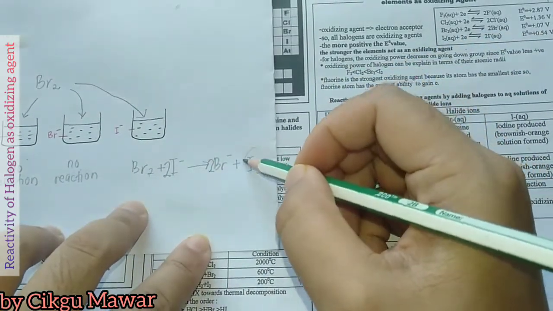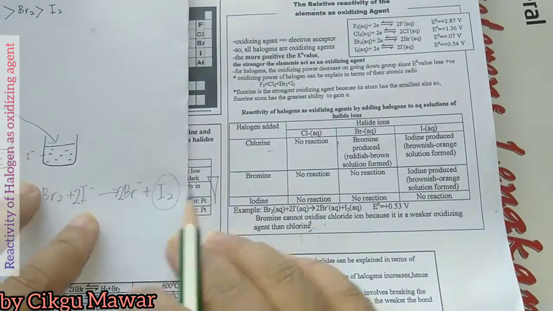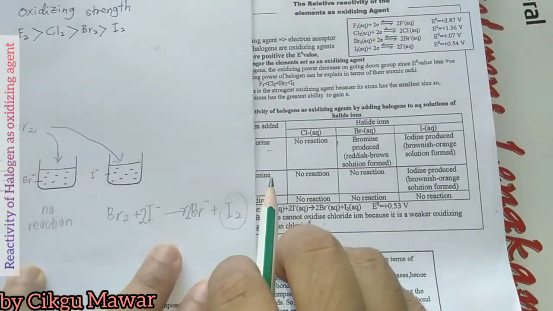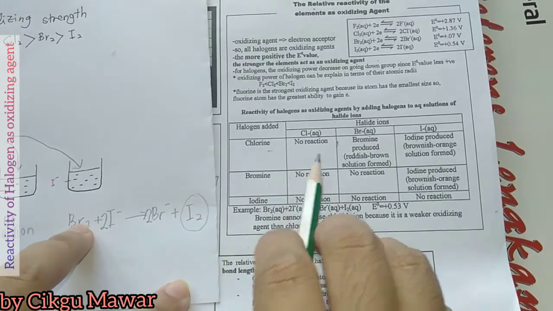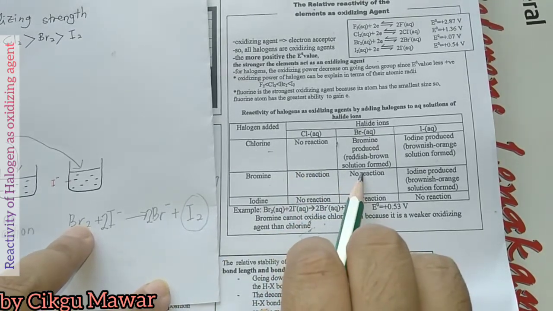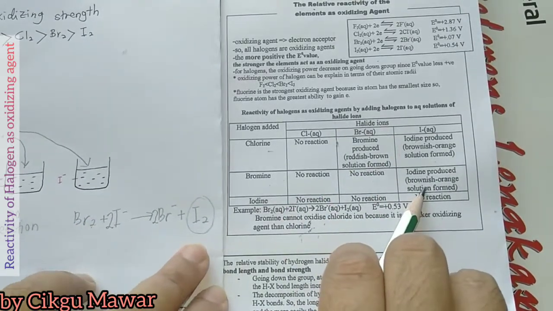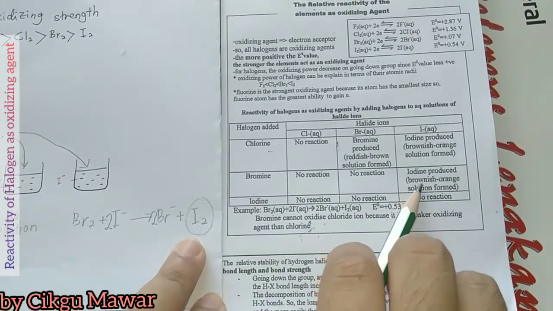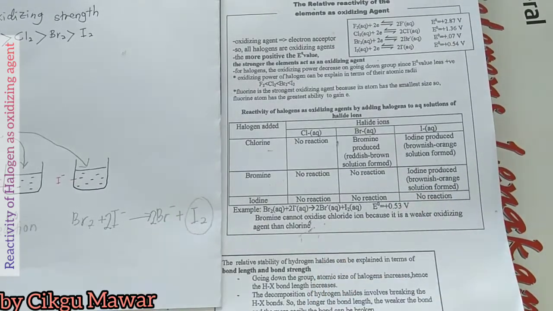So what is the observation here? For the observation, we refer to the chem book. For bromine, when we pour into the chloride, no reaction. When we pour into the bromide ion, no reaction. But when we pour into the iodide ion, iodine will be produced, and the observation is a brownish orange solution will be formed.